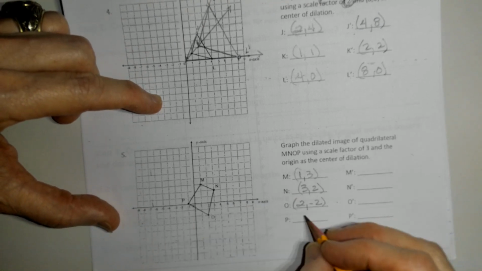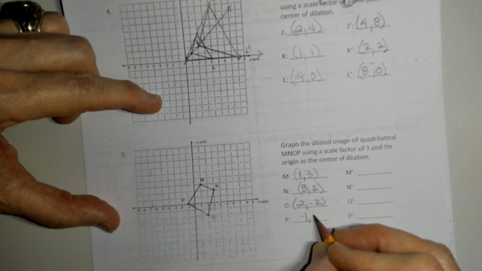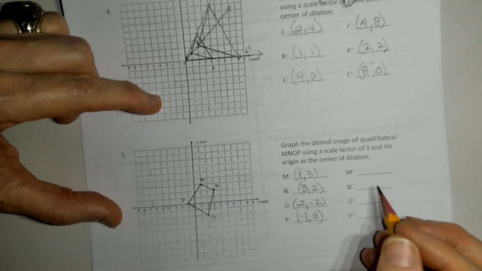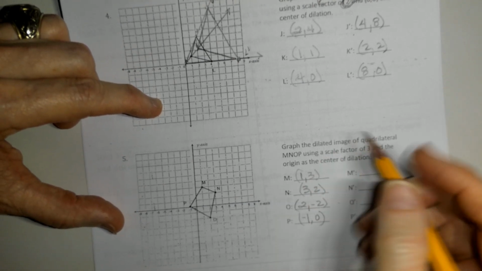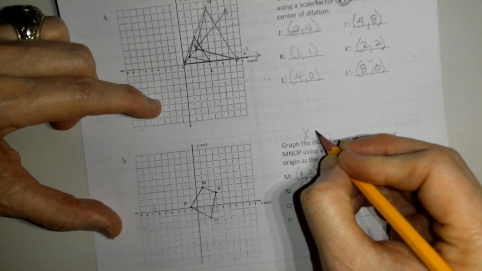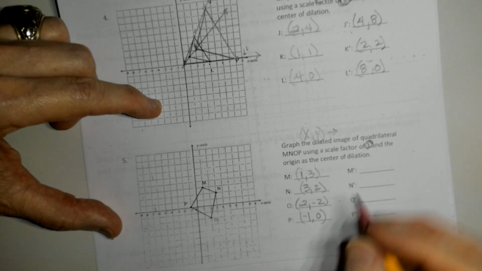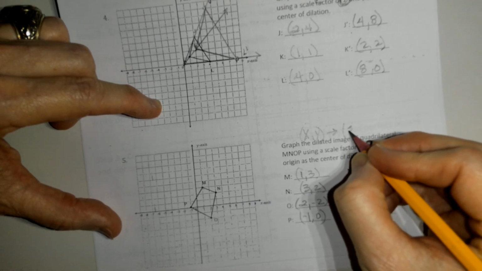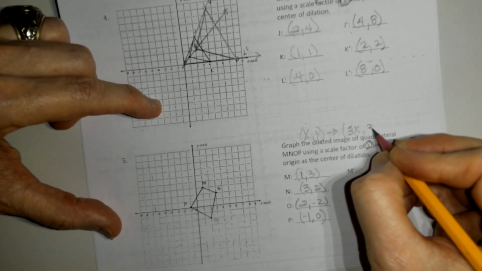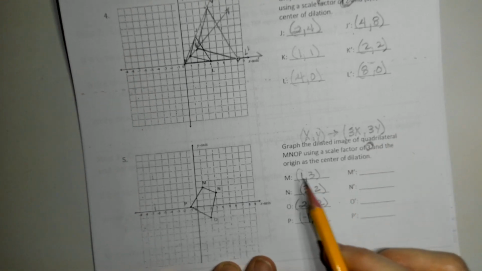And P is negative 1, 0. This rule, because our scale factor is 3, is going to look like this. X, y transforms, open parentheses, 3 times x and 3 times y. You simply take the coordinate points now, and we're going to triple them.